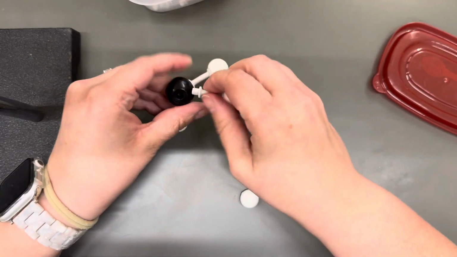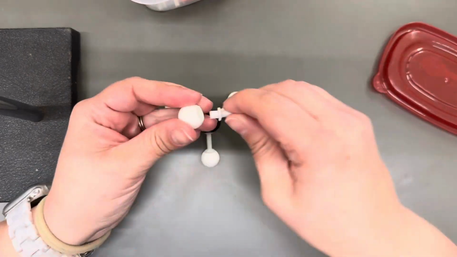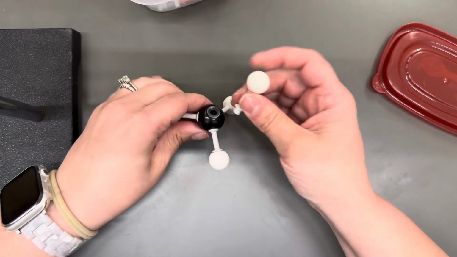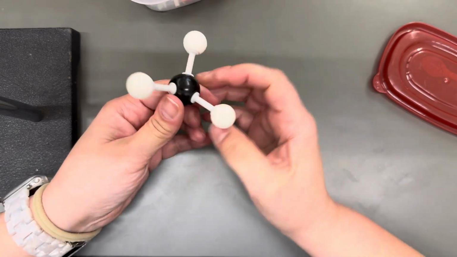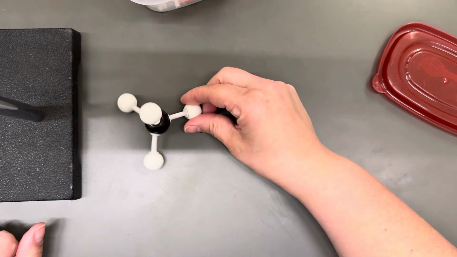And if we remember, carbon makes 4 bonds because it needs 4 electrons. And each of the hydrogens makes only 1 bond. That's why it only has 1 hole. So that is what a methane molecule, or a CH4, looks like.